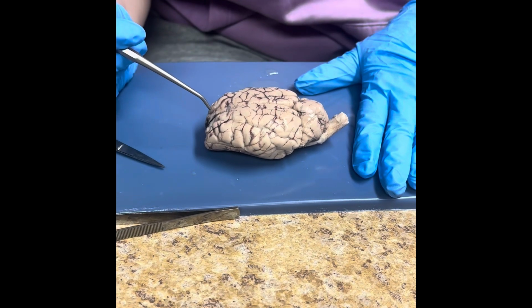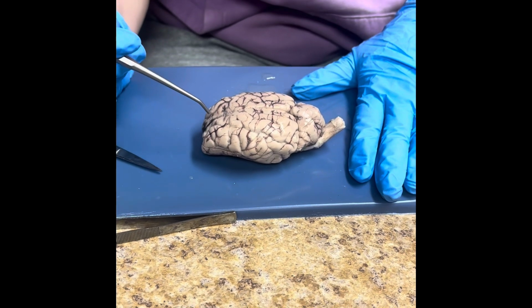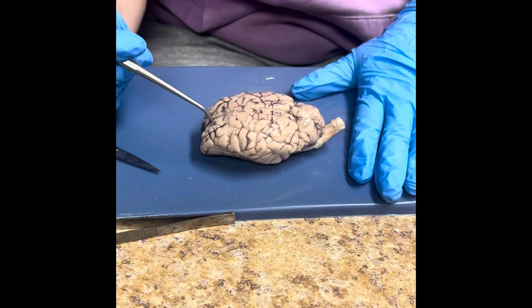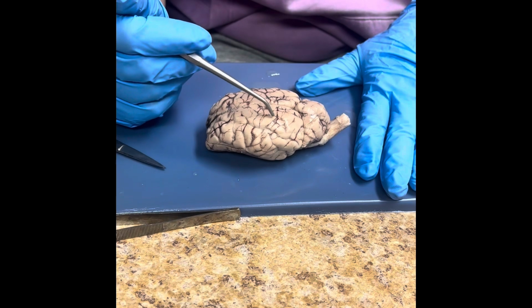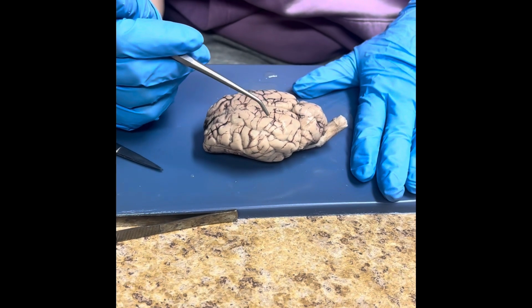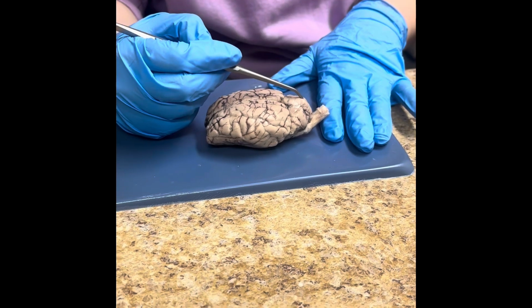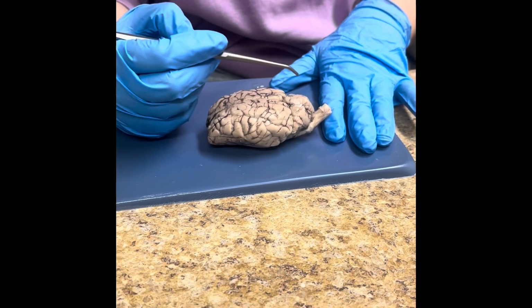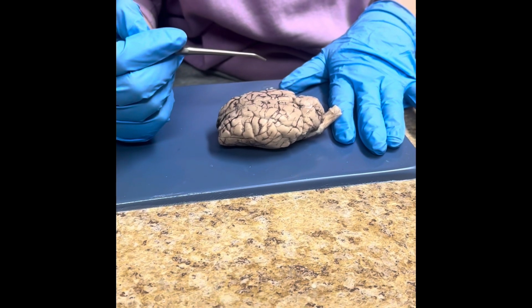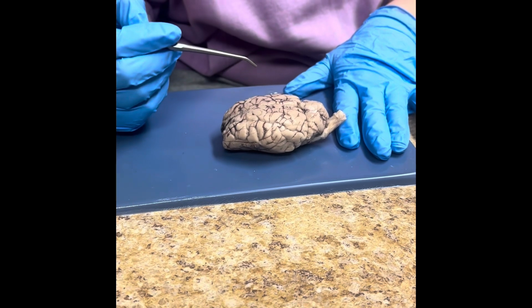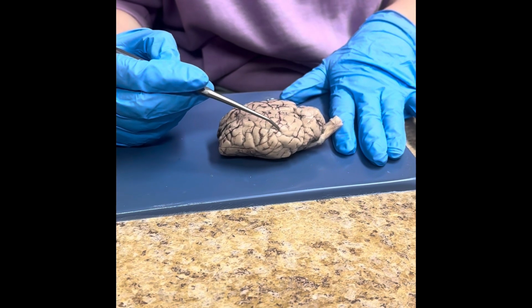The frontal lobe controls things like language, motor, and memory. Next is the parietal lobe, and this helps with things like movement, sensory information, and attention. The occipital lobe is in charge of visual perception. Lastly, the temporal lobes are in charge of auditory information.